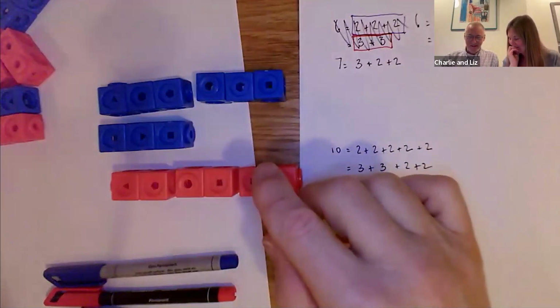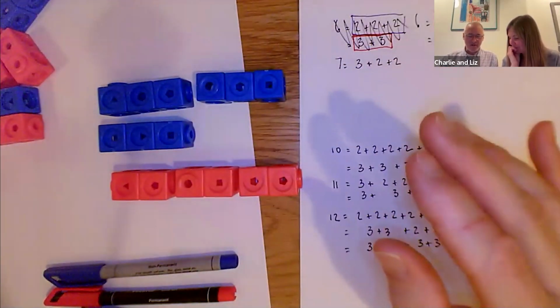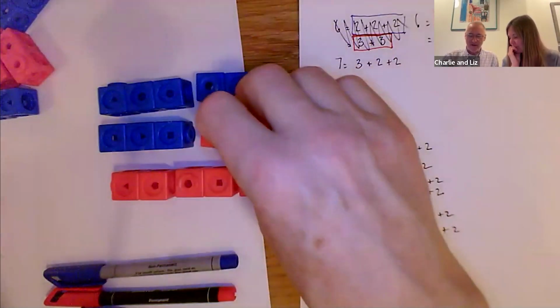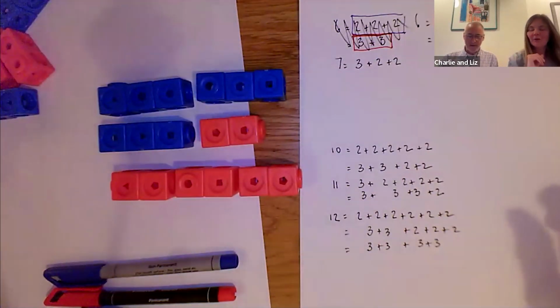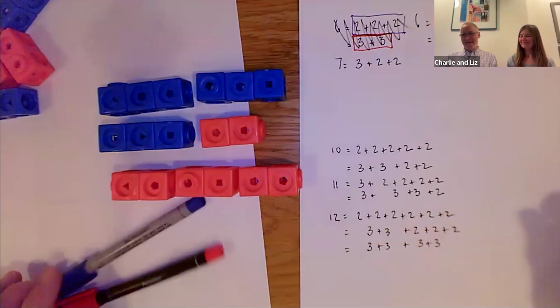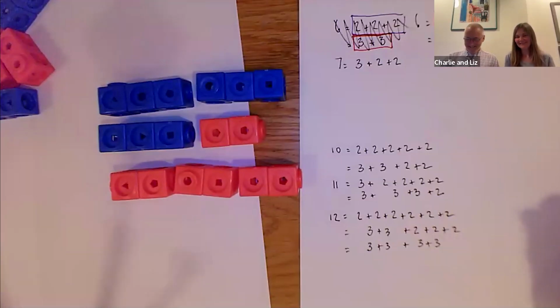And so the alternative would have to have a combination of 3s and 2s. And so if you have at least 1 of each, you're not going to be able to make the 3 that's missing. Okay, nice. I'm a hard taskmaster.